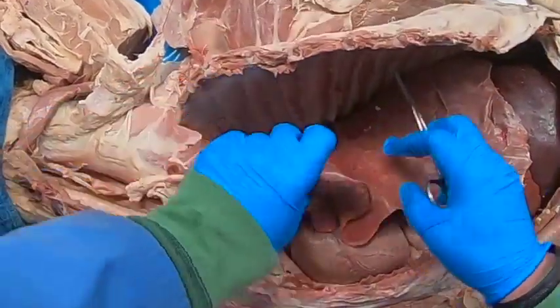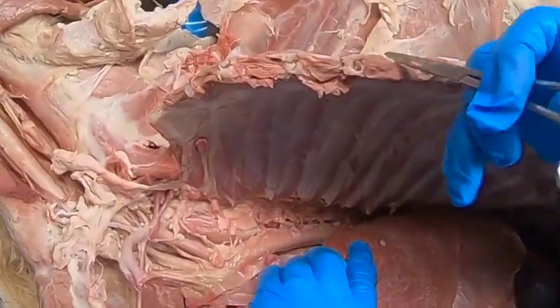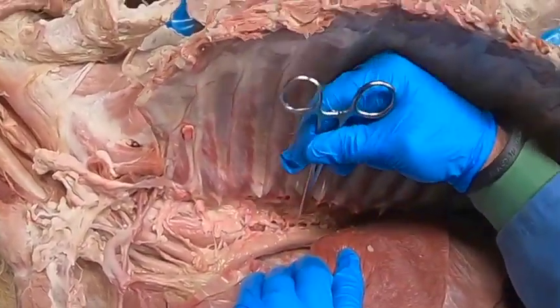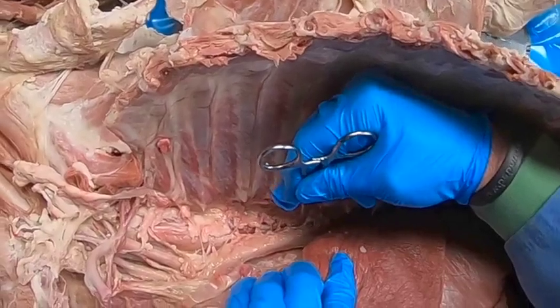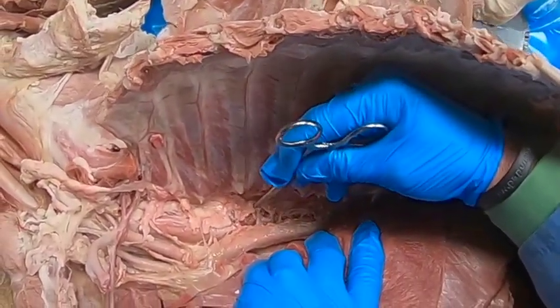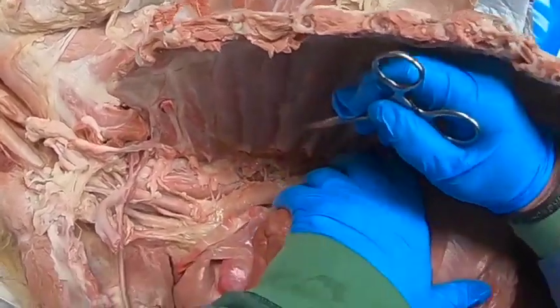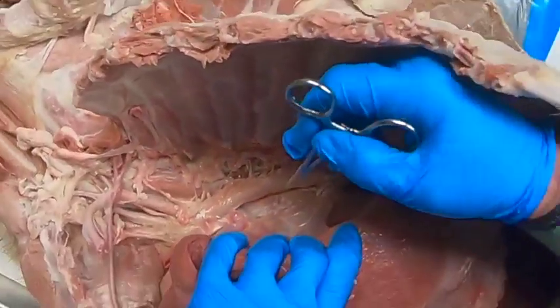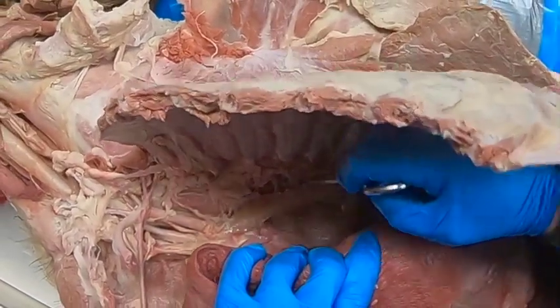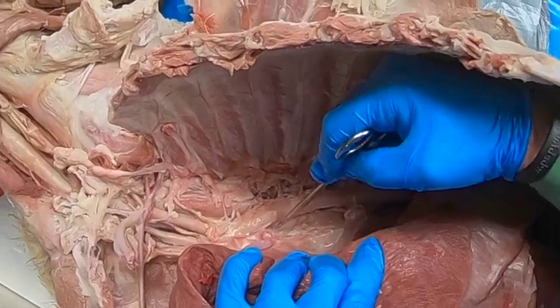Now we noticed here that we have other vessels coming off the dorsal aspect of our aorta. So those are the rest of the intercostal arteries. Okay? At about the level of the 5th, we're going to see a vessel coming down here, and here's our esophagus.